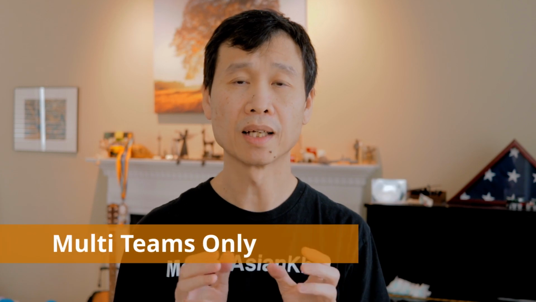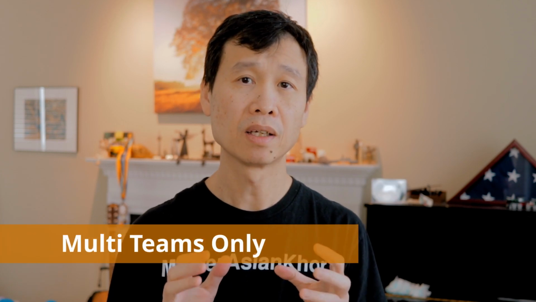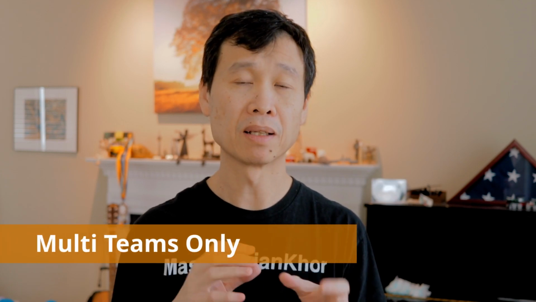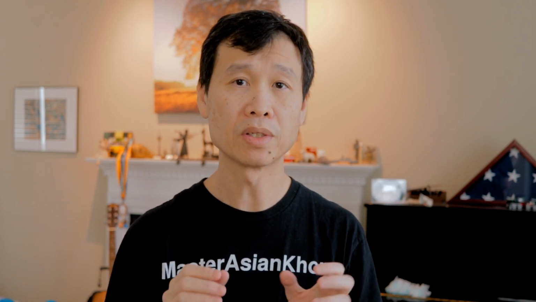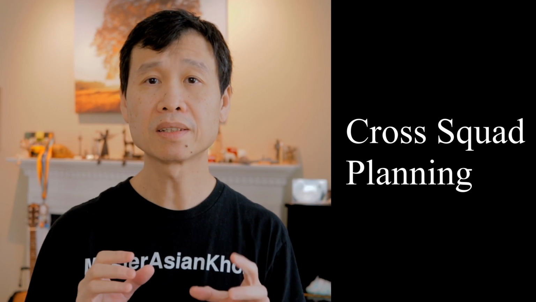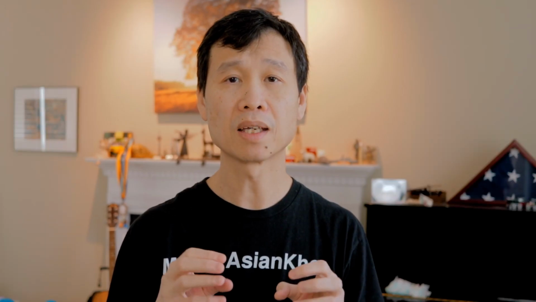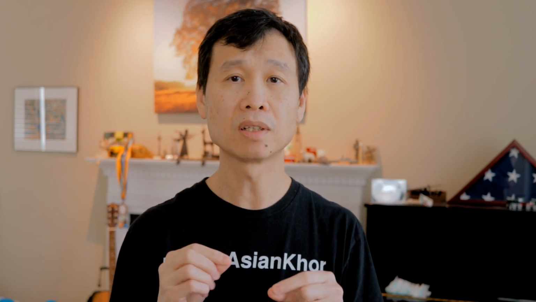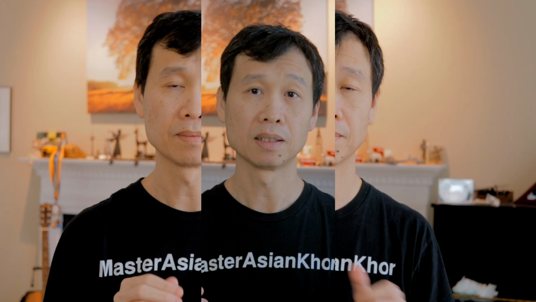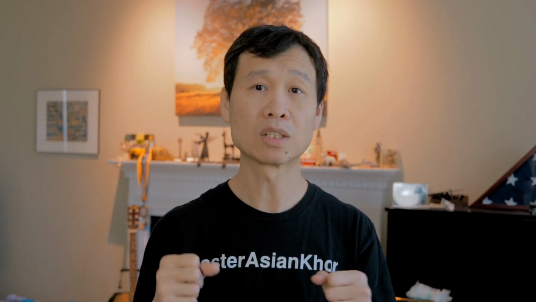And for those of you that are working with multiple teams that usually have some dependencies among those teams, there is one more thing to add to this planning, which is Crossquad Planning. So this is a modification, not changes, but I would say a couple more additional things that you have to do for sprint planning. So let's take a look at each one of those.